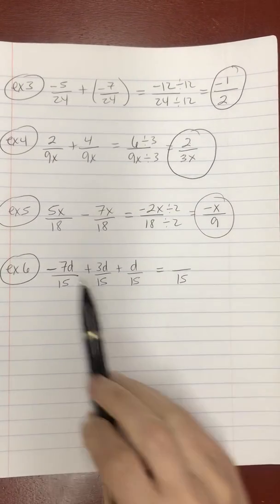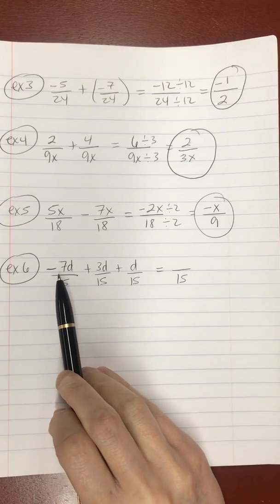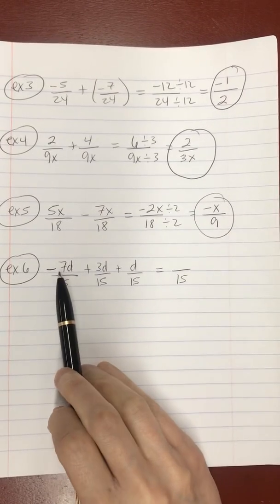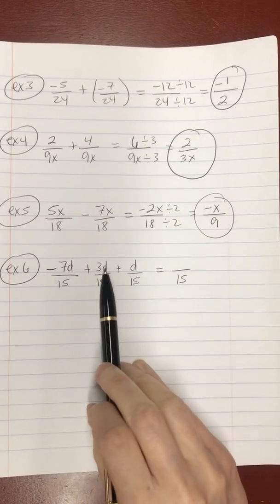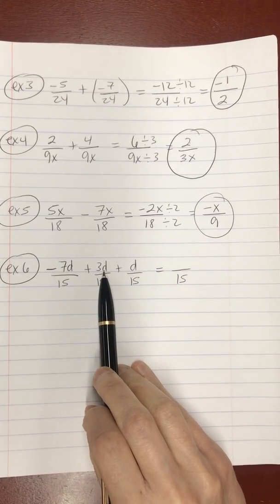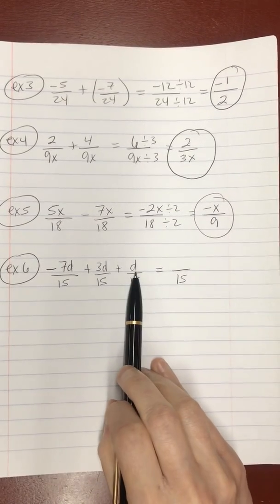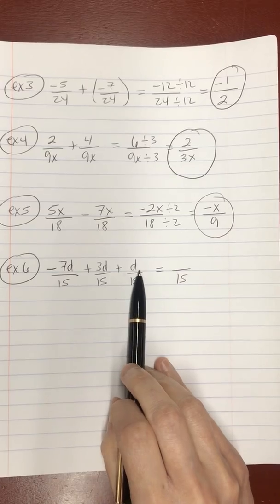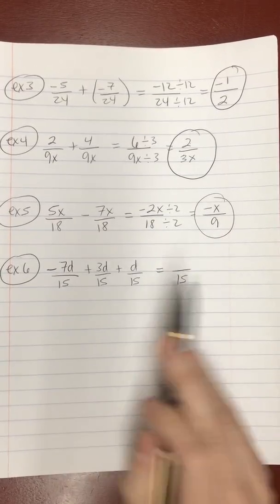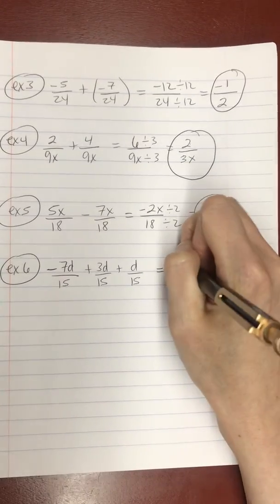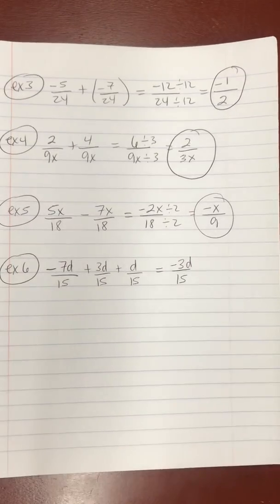So there you go. And now we're going to add and subtract as necessary the numerators. So negative 7d plus 3d, that's a negative 4d, plus d, that's the same thing as plus 1d, right? So we got negative 4d plus 1d. So now we're at negative 3d.